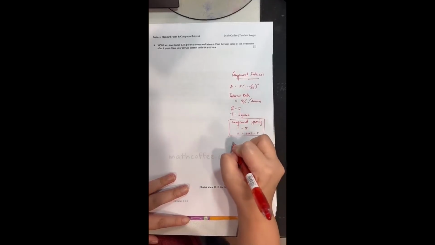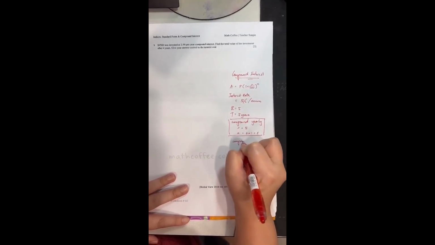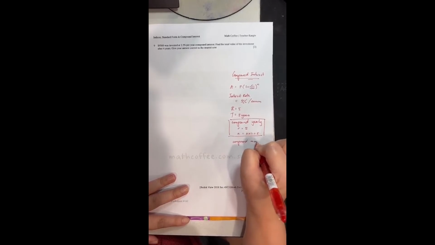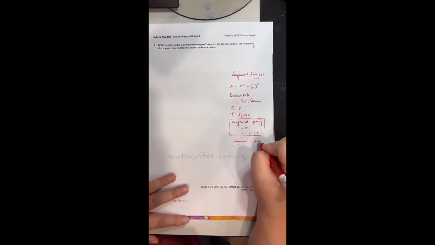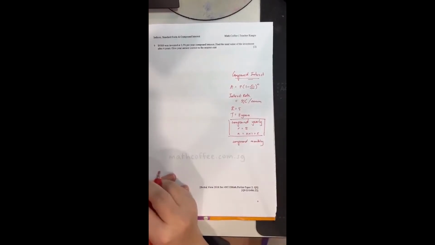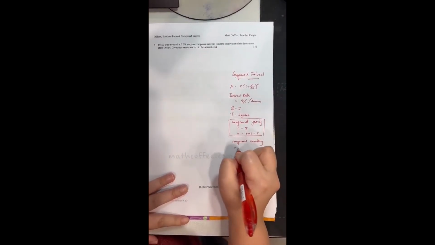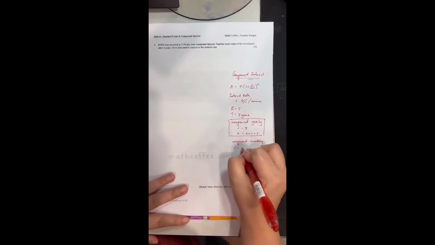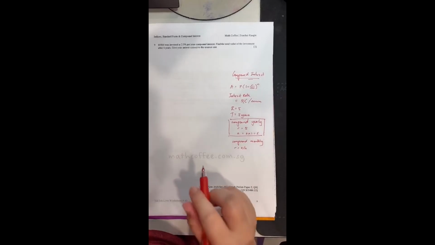So if I change the question a little bit, let's say for example it is compound monthly. Thank you. If it's compound monthly, then it will be different already. My small r, I have to take 5 divided by 12. Why? Because 5% is per year, per annum.